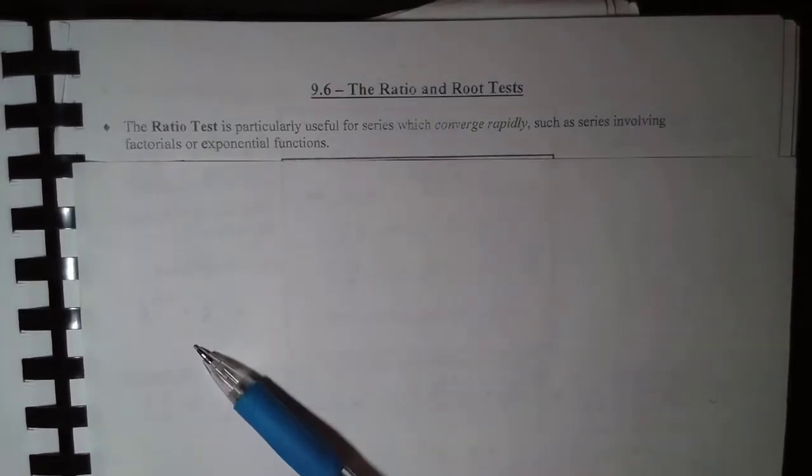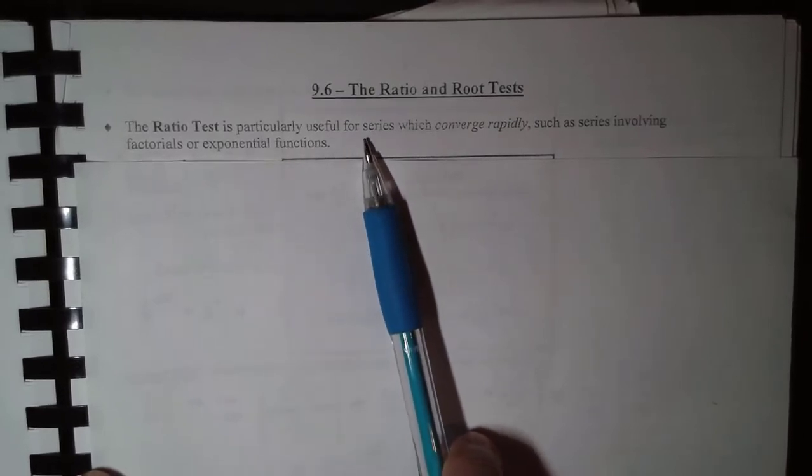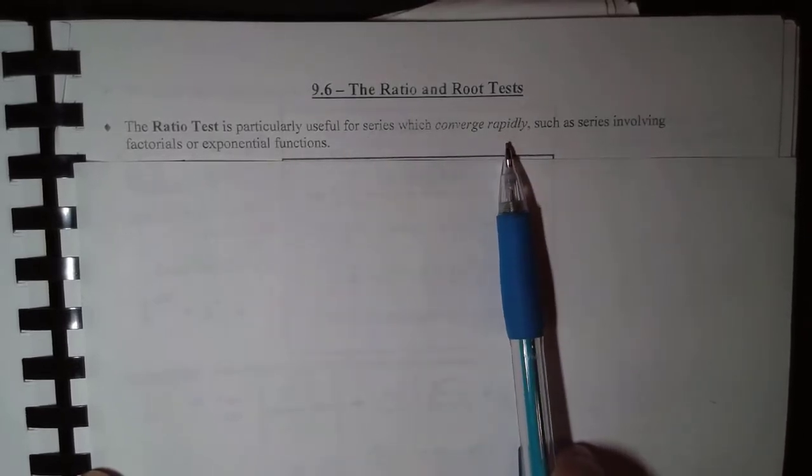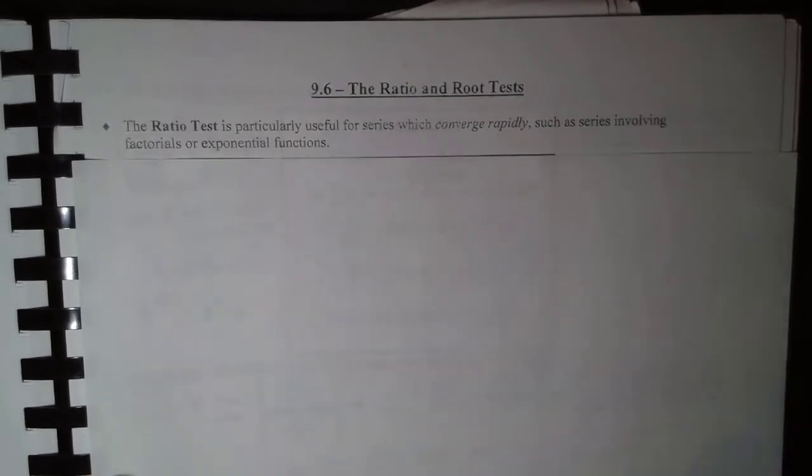Section 9.6, the ratio and root tests. The ratio test is particularly useful for series which converge rapidly, such as series involving factorials or exponential functions.